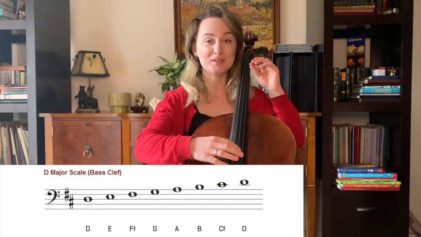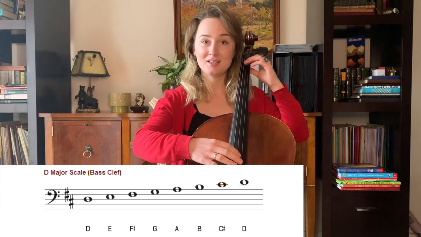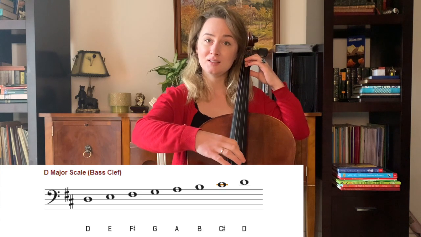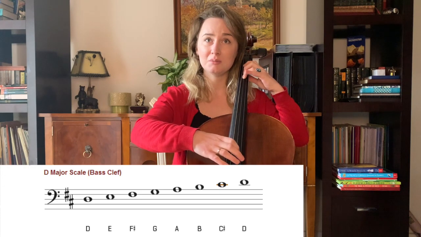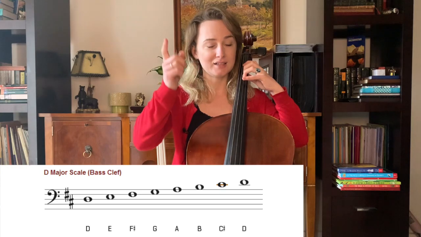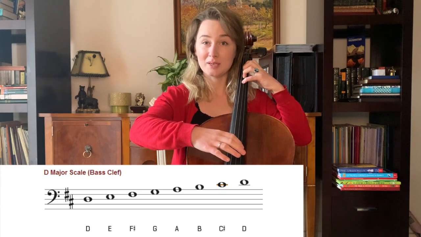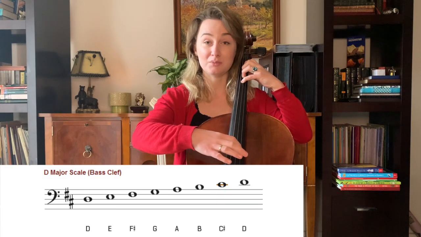Let's do the whole scale. D, you can sing if you want. D, E, F sharp. Always hear in your head the next note. G. Do you remember? We keep the fingers on the fingerboard, pluck A, crossing only with the right hand.